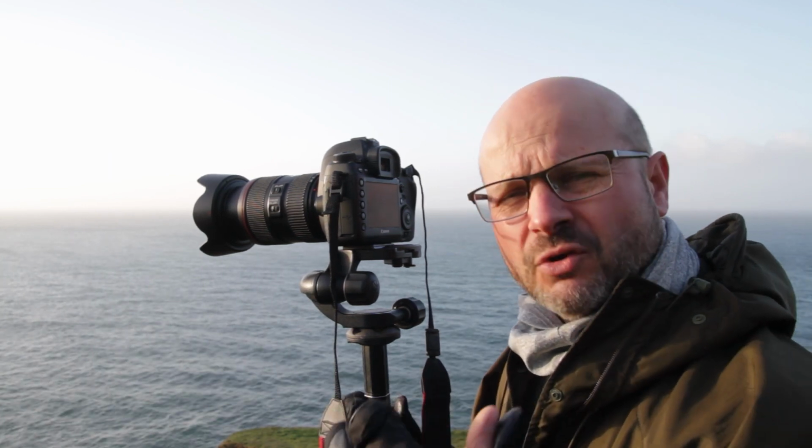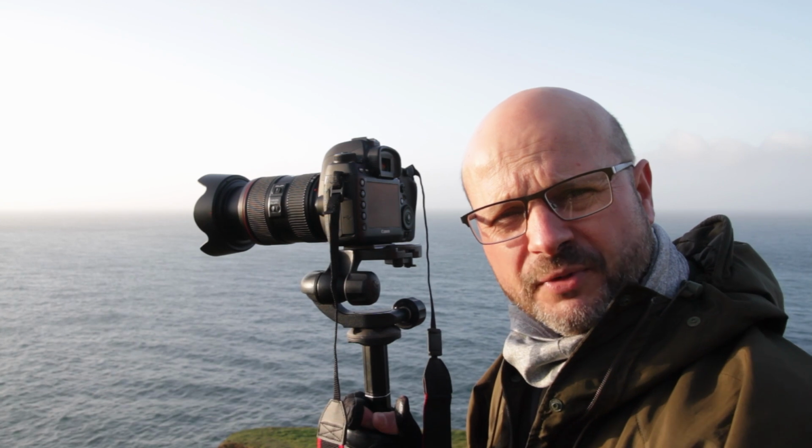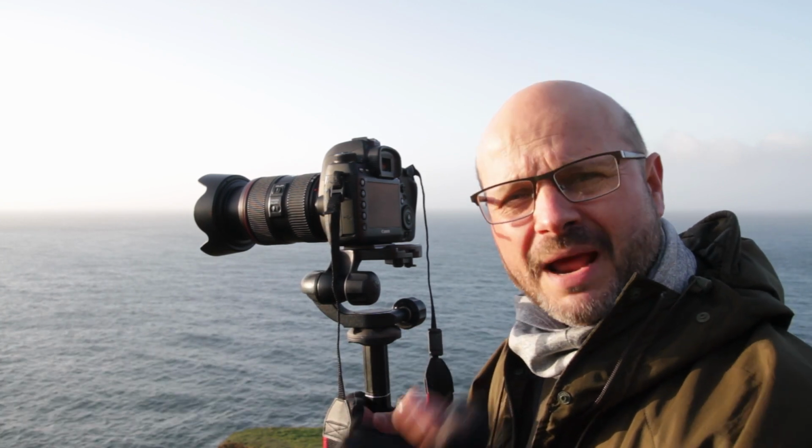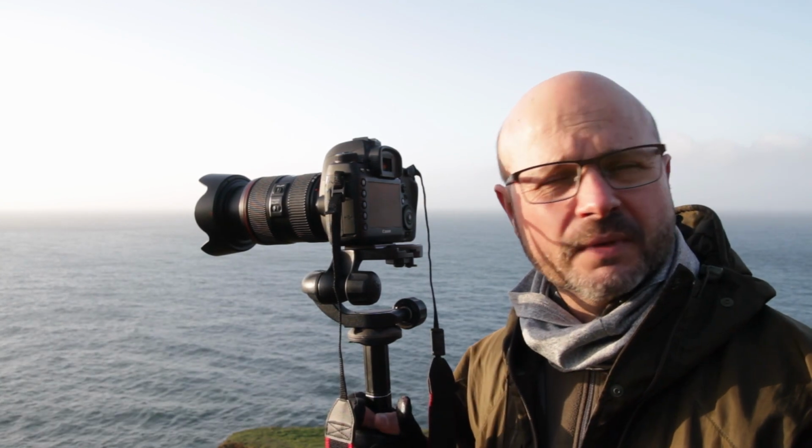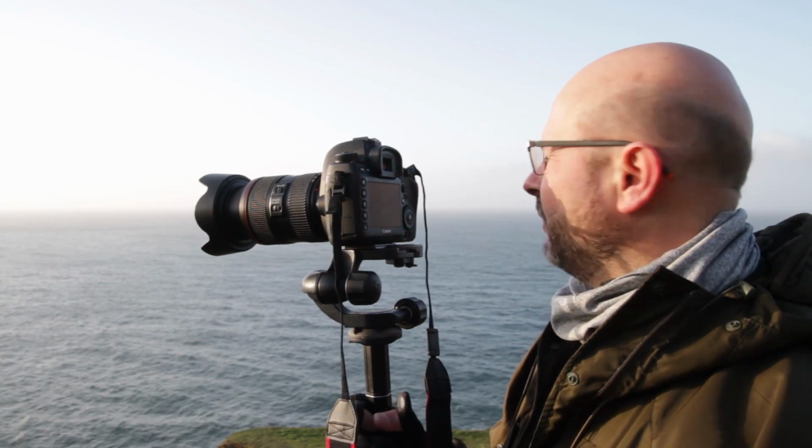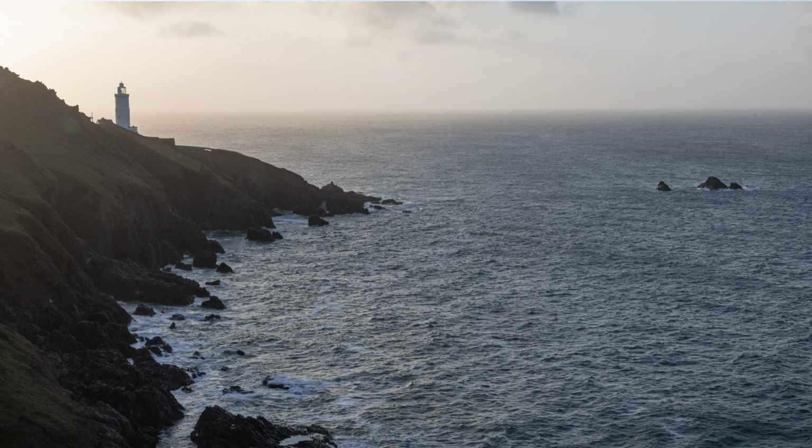If we put the horizon on the third, either the lower third or the top third, then we get a much more dynamic and pleasing composition. And you might want to do that depending on what the day's like. For example, the weather today, there's nothing really going on in the sky. Everything's happening down on the sea. So I'm going to include more sea in this picture. So that's the first thing.